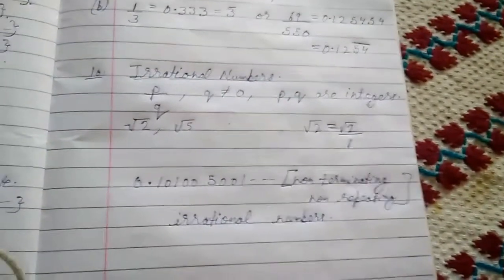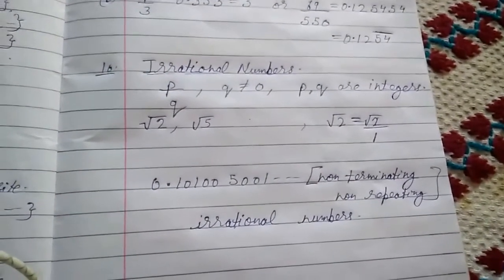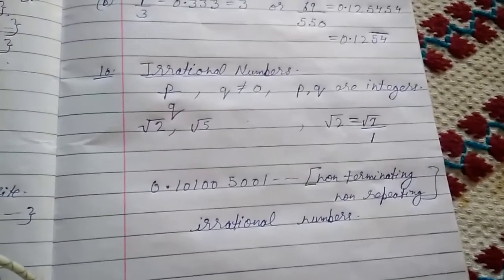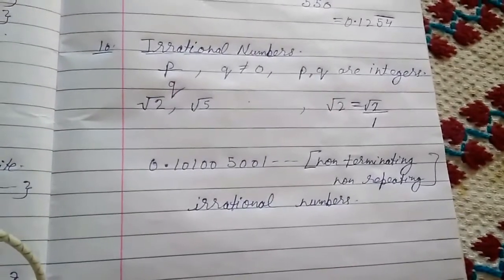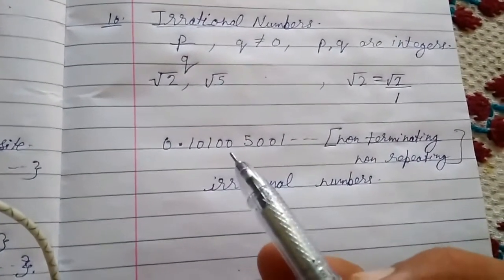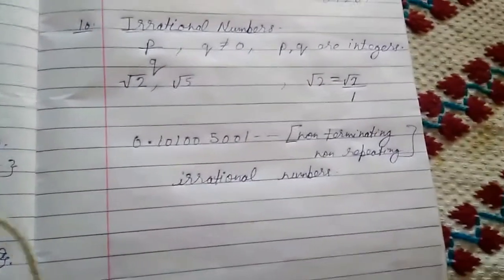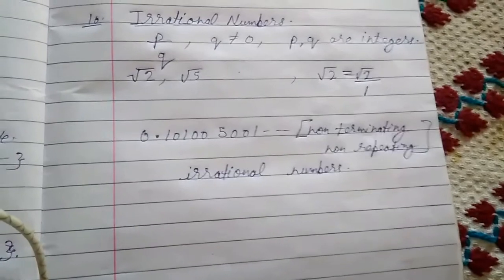Now as rational numbers were categorized into terminating decimals and repeating decimals, an irrational number is non-terminating, non-repeating. Just like the example 0.1010050001, and it goes on like this. That is, it neither stops nor does it repeat itself.